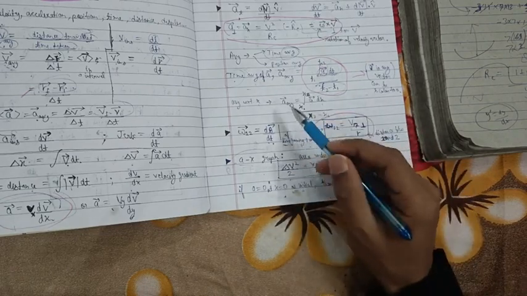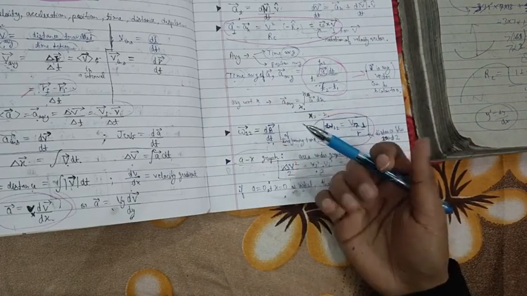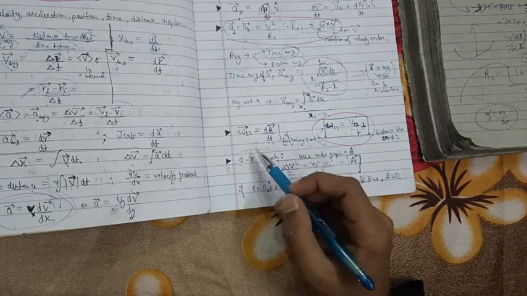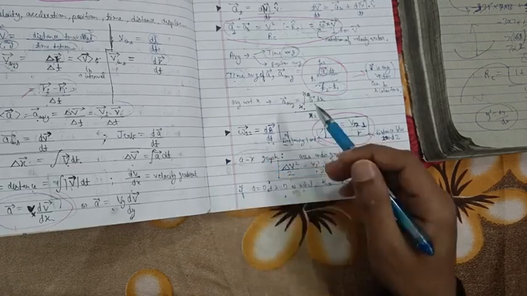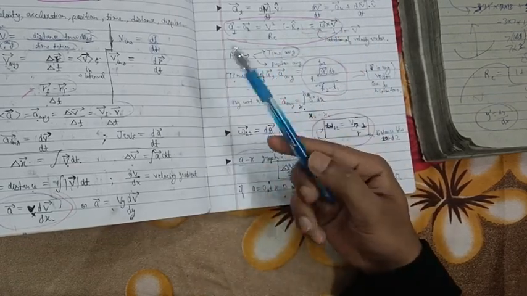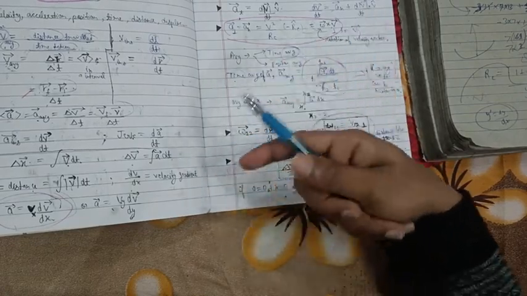So this gives the average value. We can take average for any vector or any scalar quantity also. The next thing is angular velocity, finding the angular velocity of any line.